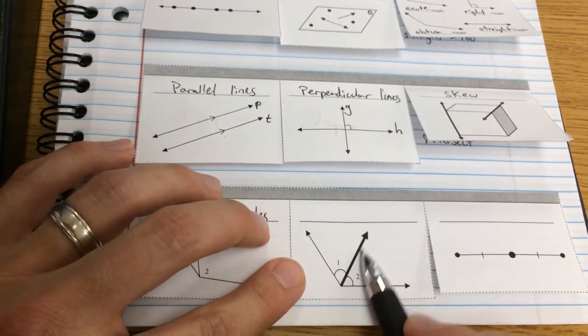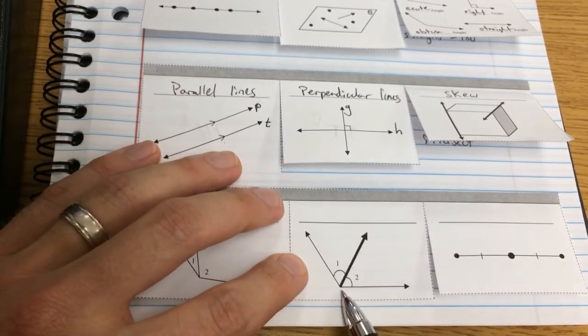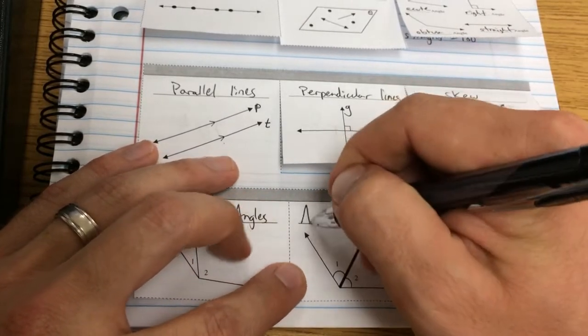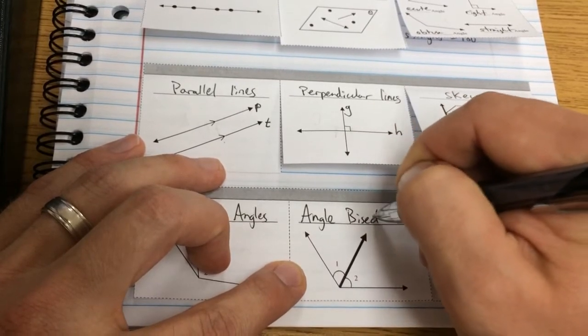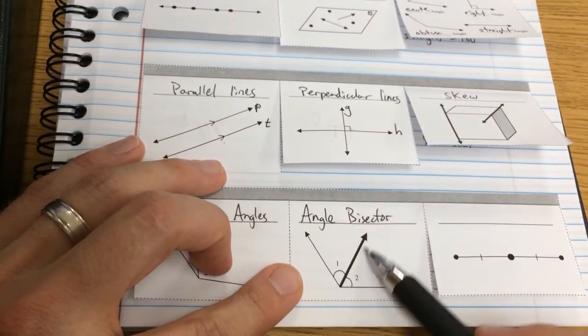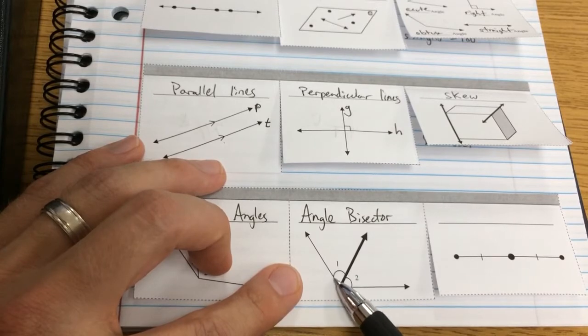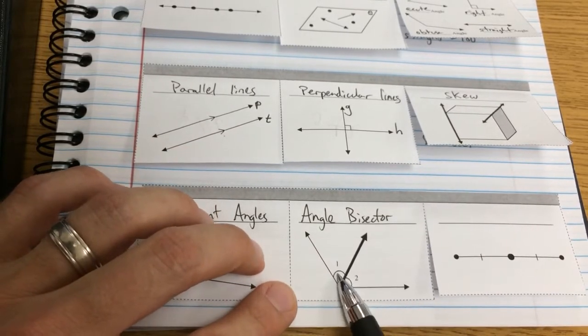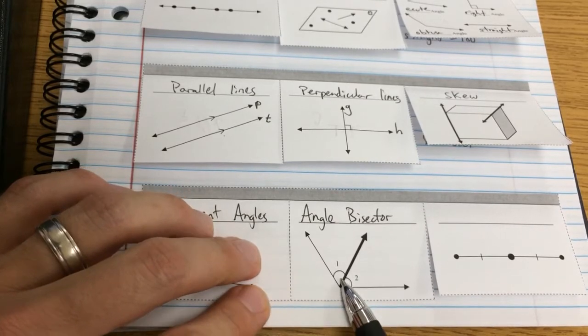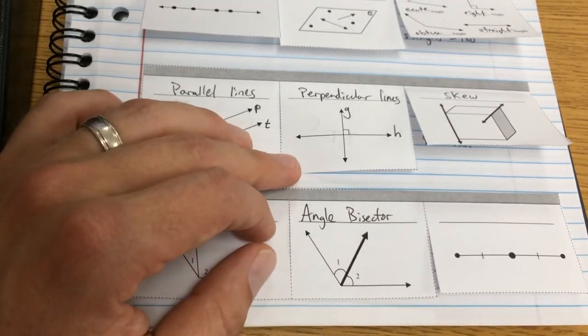Next here, it's describing this bold line or bold ray here. This bold ray is an angle bisector. Okay, it's being bisected because I know the symbol right here. These two symbols stand for something. They mean congruent. So angle 1 is congruent to angle 2 if they're written on angles like that.